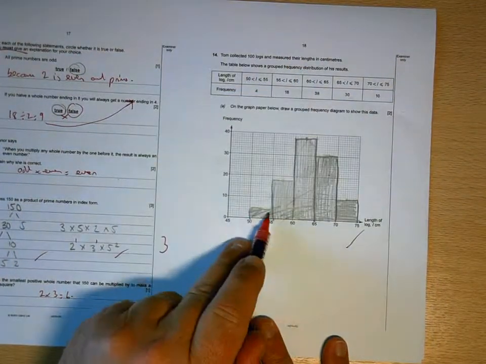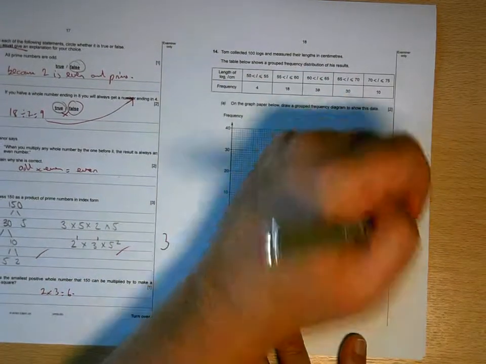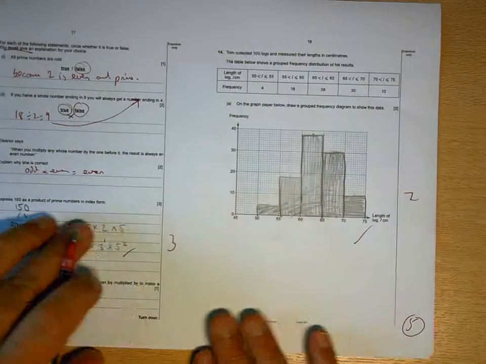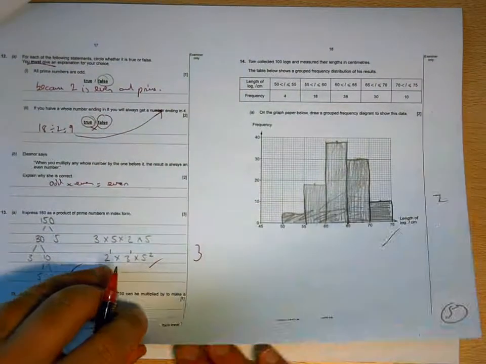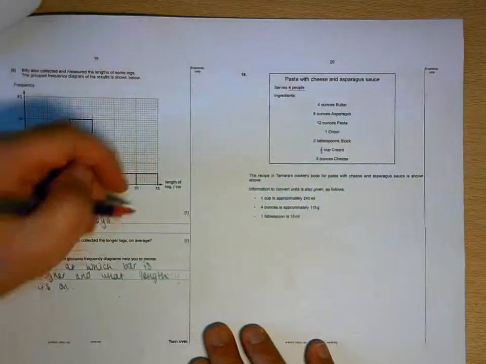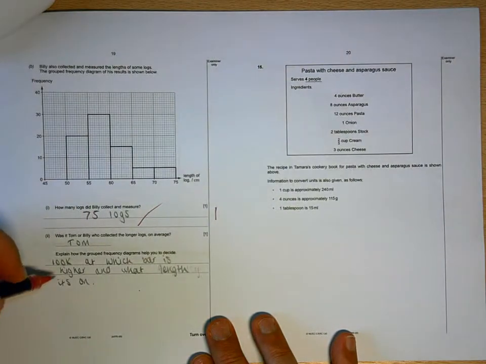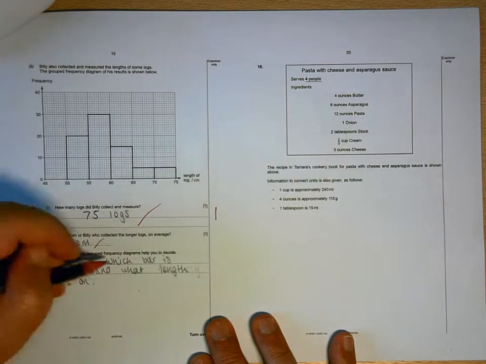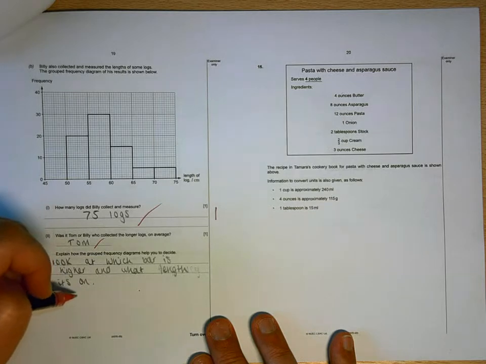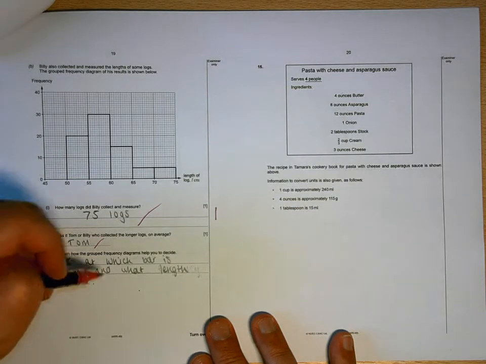That's right, a bit scruffy. Use a ruler, please. Don't give the examiner excuses to penalise you. That's correct. Tom is right. Look at which bar is higher and what length it is on. That's not bad. That's not bad.